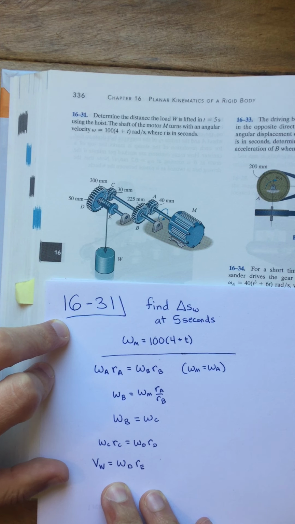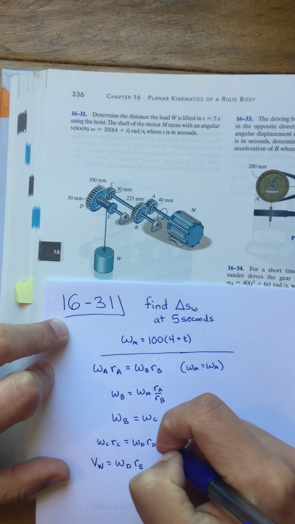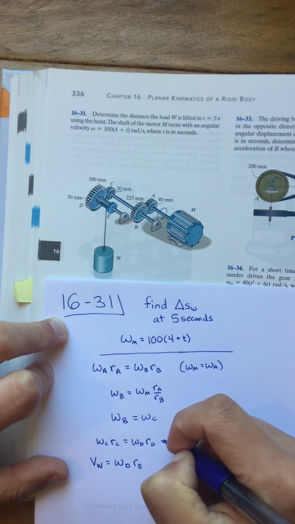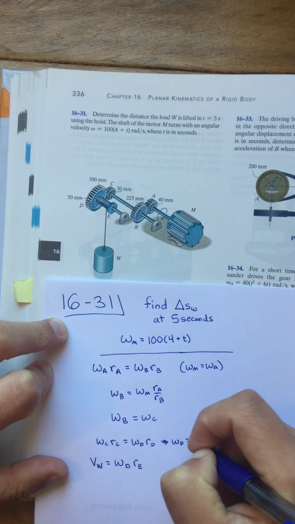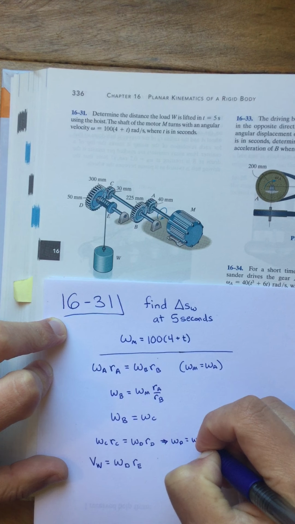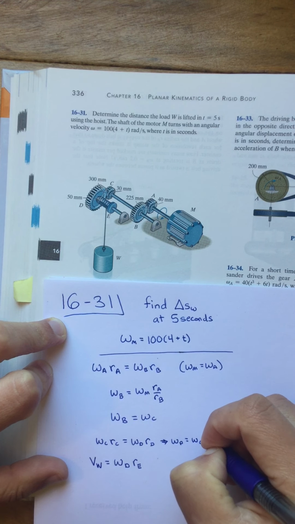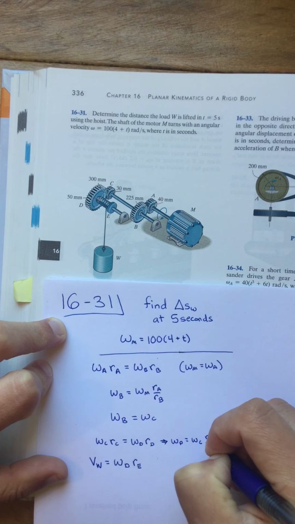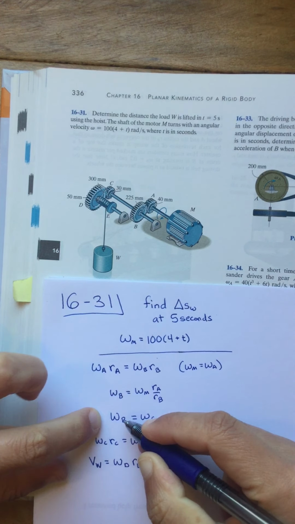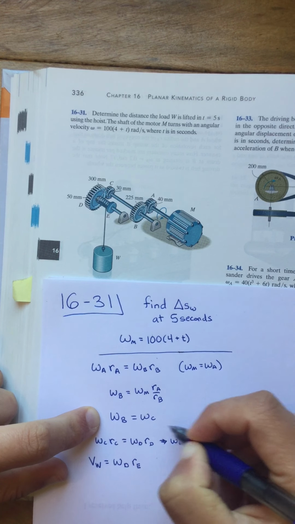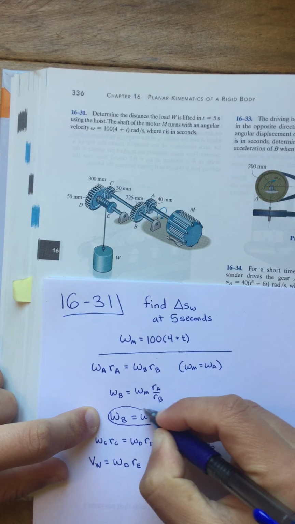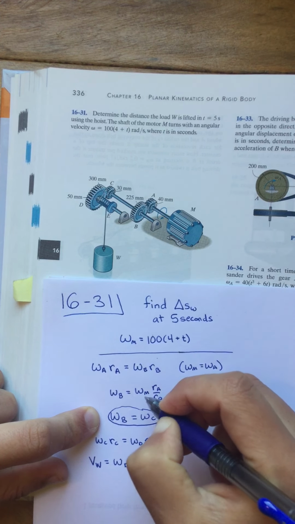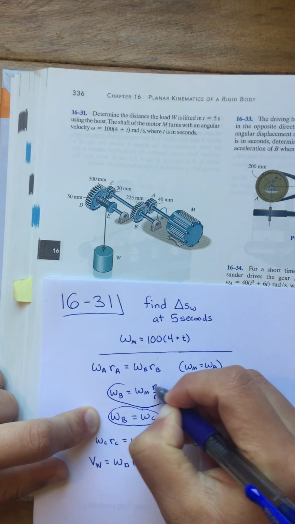Maybe we can simplify it a little bit first. So omega D is equal to omega C times RC over RD. Omega C is equal to omega B, and omega B is equal to that.